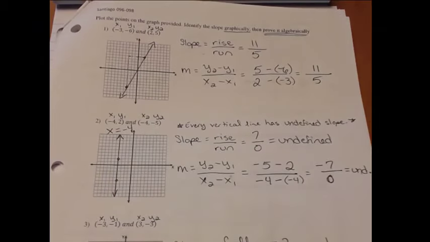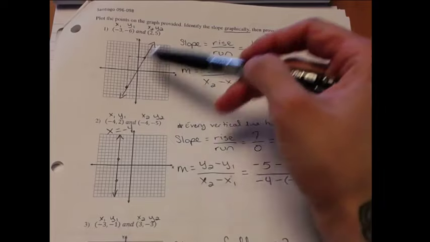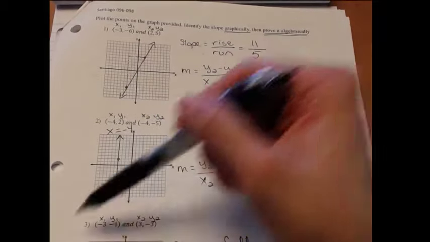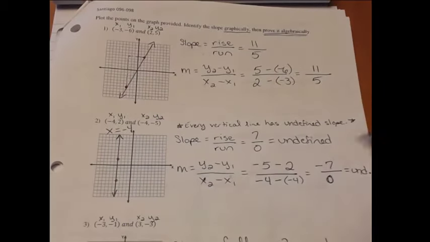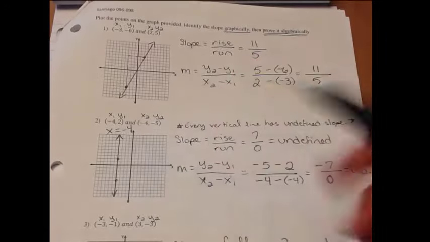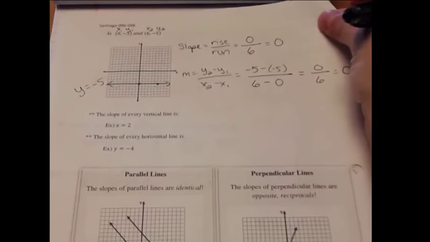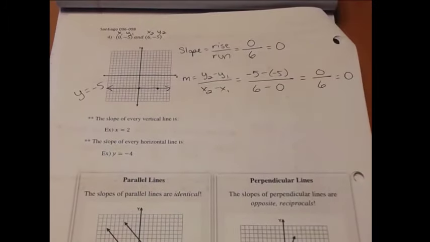In just a little bit, once we start learning about slope-intercept form, we'll be able to write the equations of all of these lines as well. So for right now, we know the equation of a vertical line, and we also know the equation of a horizontal line. All right, beautiful.